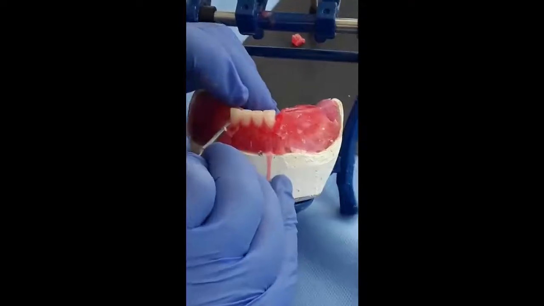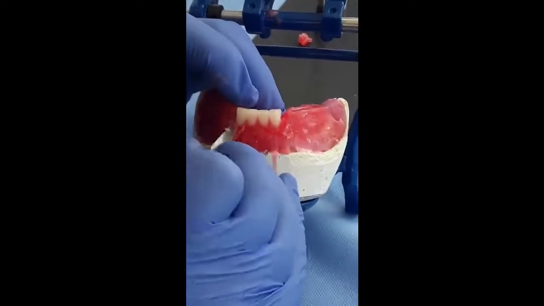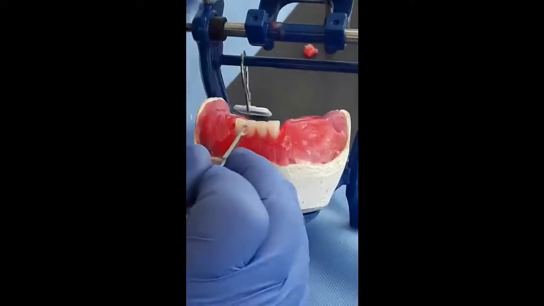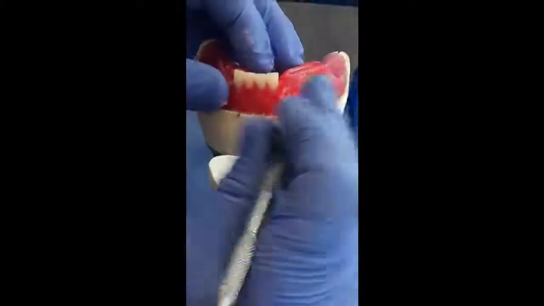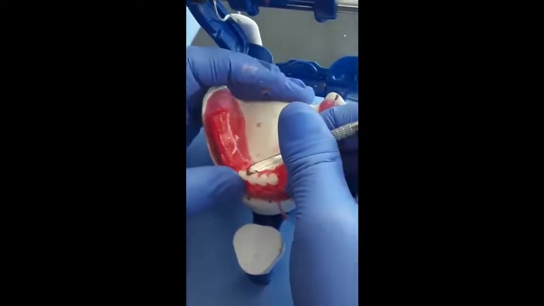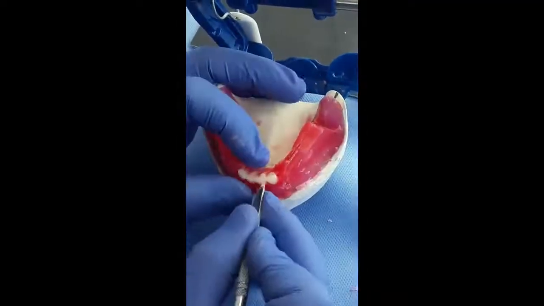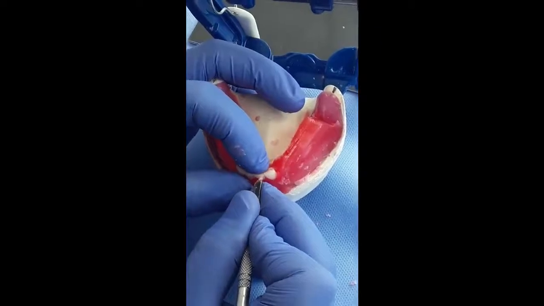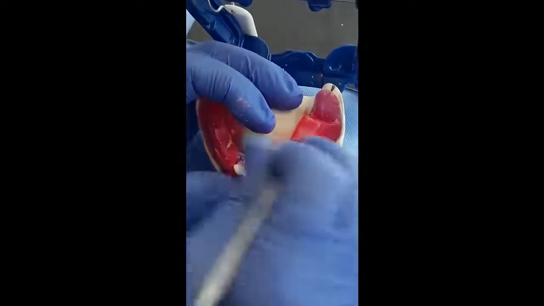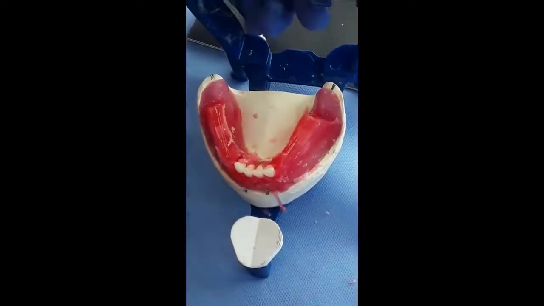The long axis will be slightly inclined to the distal at the neck area, while buccolingually it's going to be vertical, and we establish incisally the original contour of the wax rim.